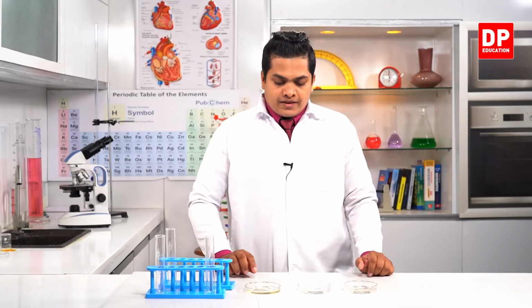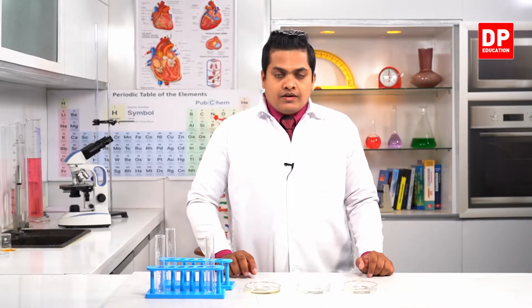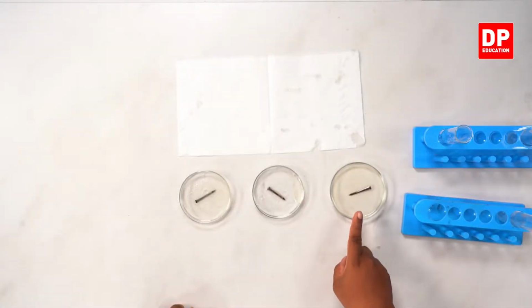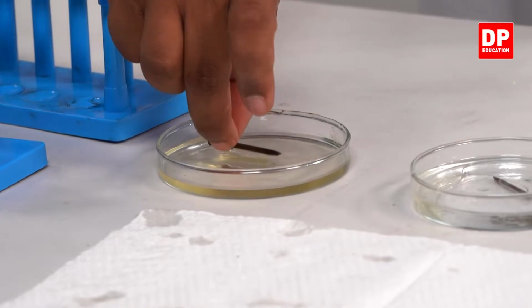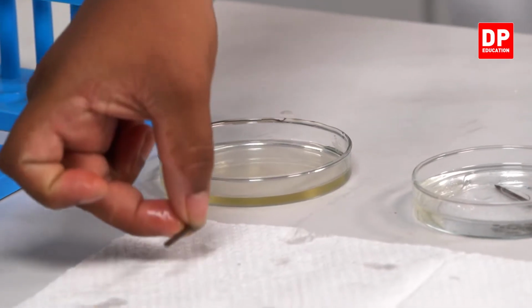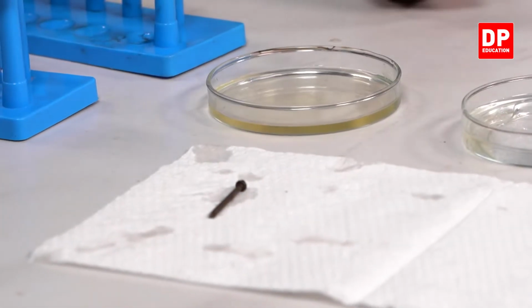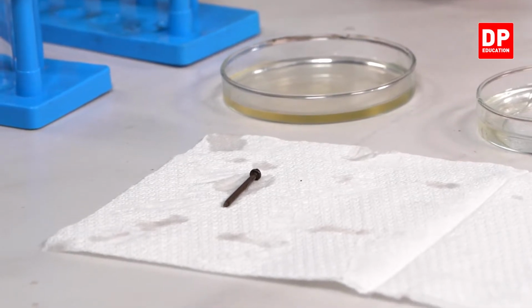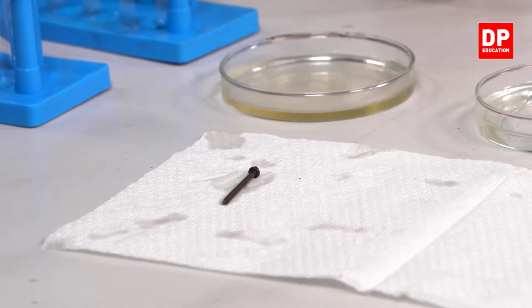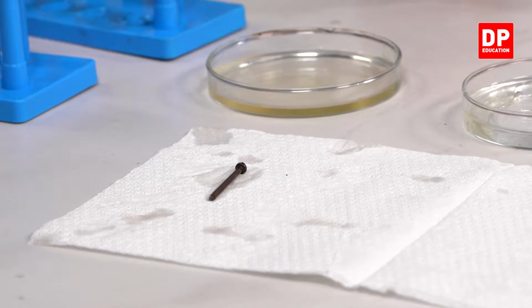Right. The first one contained normal water. There is no coconut oil in it. So this is the first one that contained normal water, right? Check how the iron nail has rust.